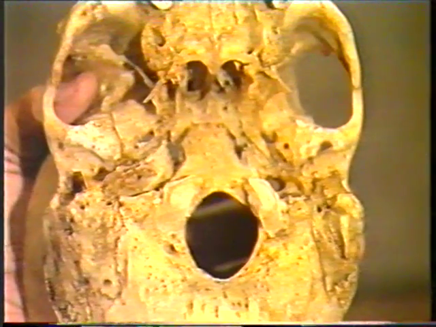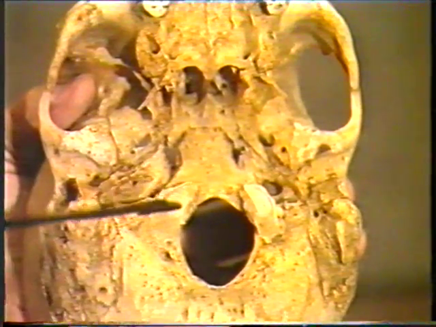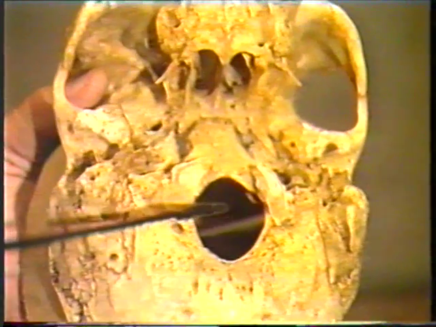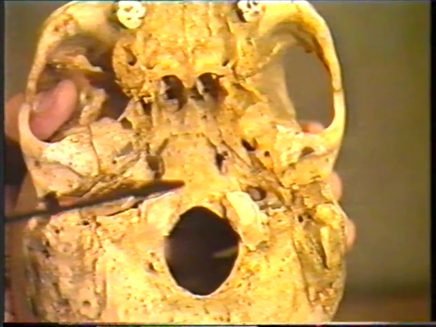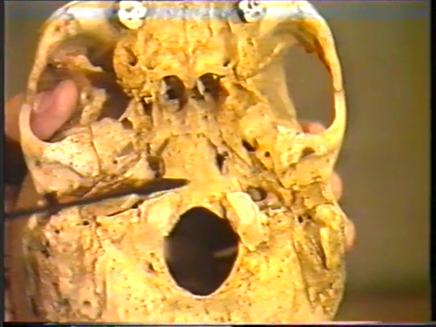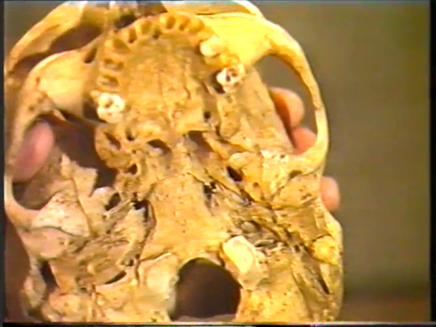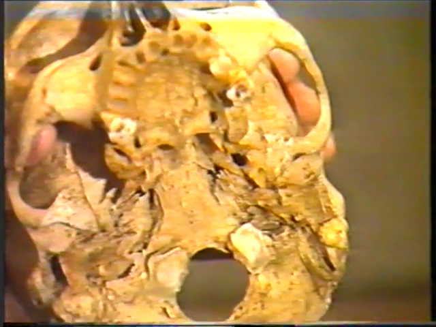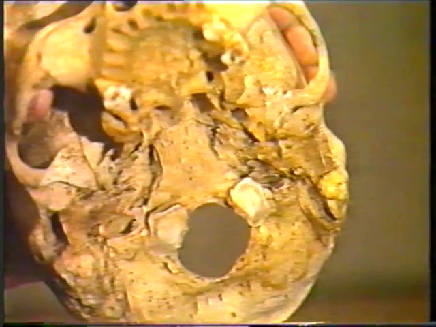This is the foramen magnum. On each side of the foramen magnum, there is an occipital condyle for articulation with the upper surface of the atlas to form the atlanto-occipital joint, where a slight flexion and extension of the head are allowed, but no rotation. Rotation takes place at the atlanto-axial joint between the atlas and axis vertebrae.